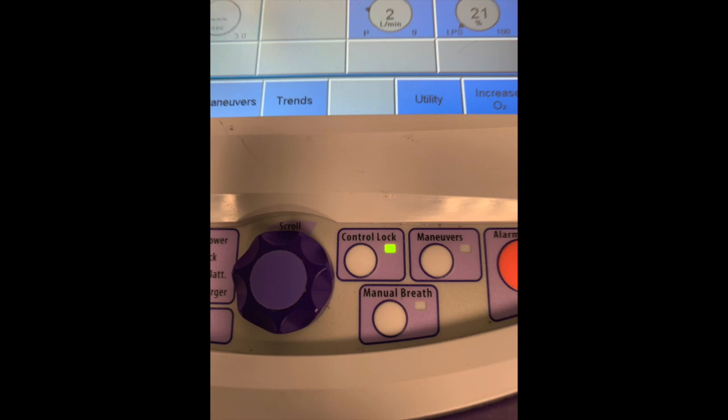I do want to caution you, you should also enable the control lock after you've completed the settings and before placing this on the patient. The last thing we want to do is to accidentally select a volume control mode and cause significant barotrauma to the patient.